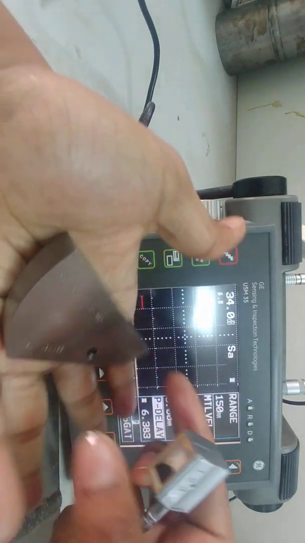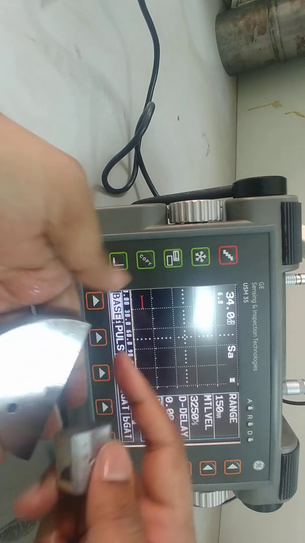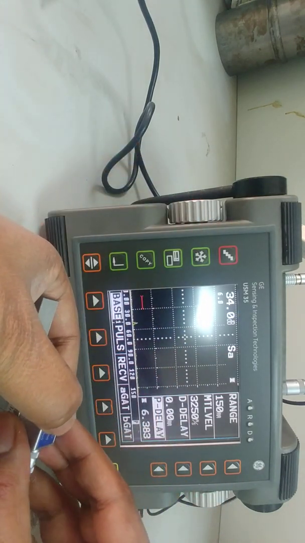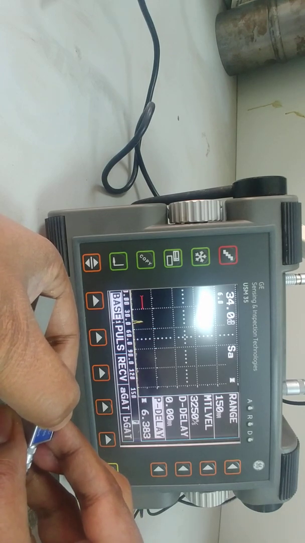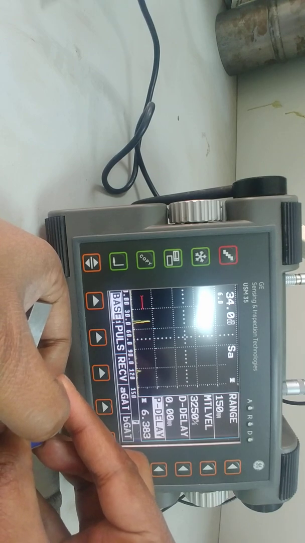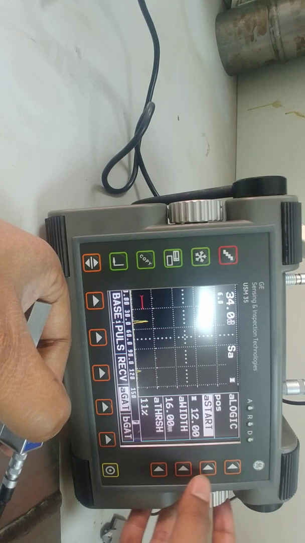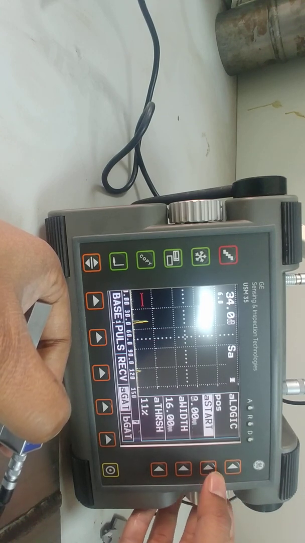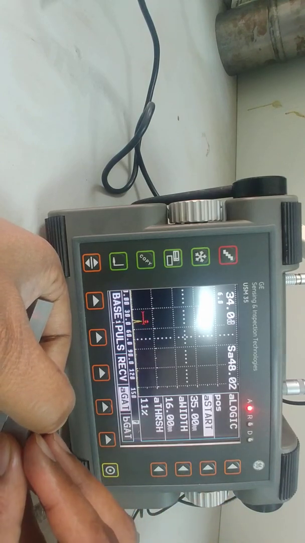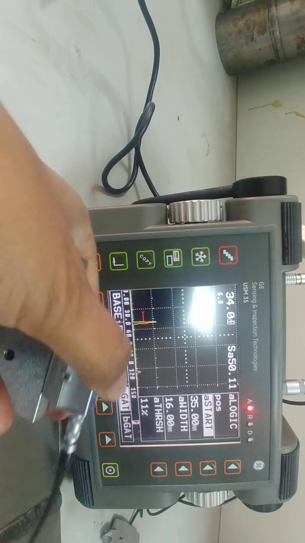How do I check it? Just turn it. Now I'm trying to send the sound wave towards this bigger end, and I want to see if it's coming at 50. So you see, I get a small peak. I'll just move the A gate to know the value of, what is this value? This value is approximately 50. Yeah, it's 50. Now our machine is calibrated.